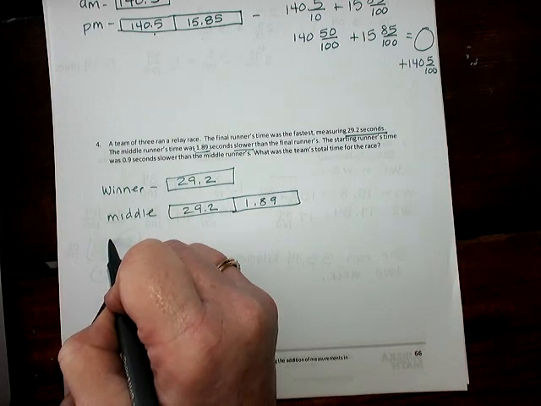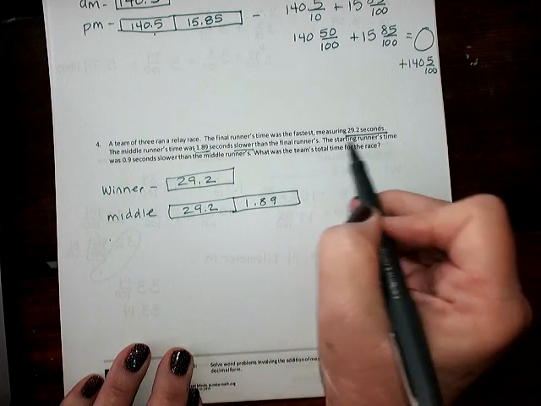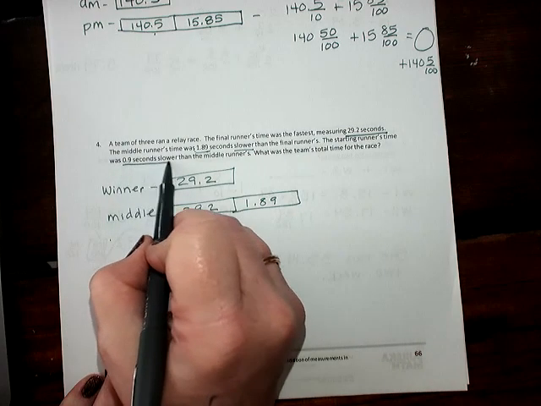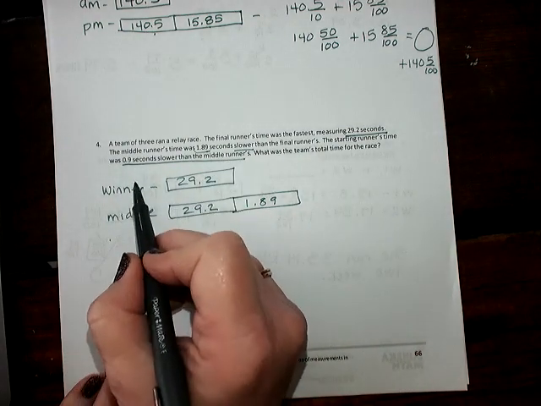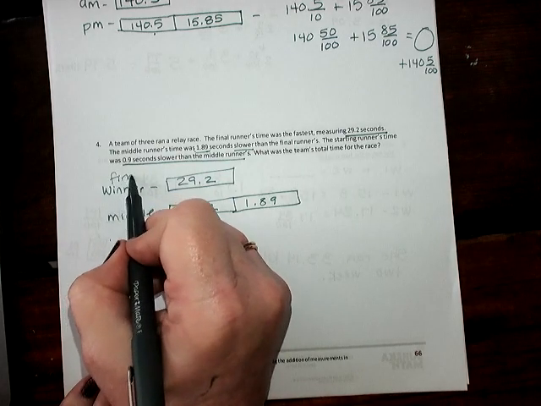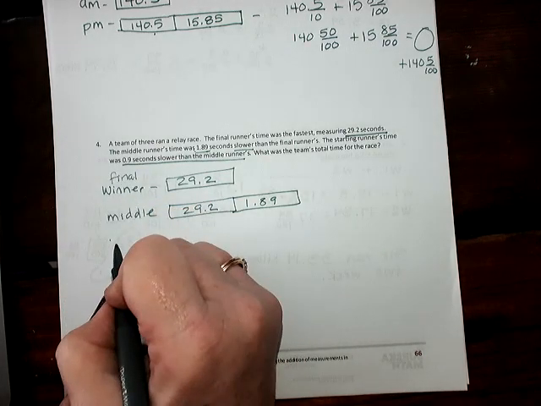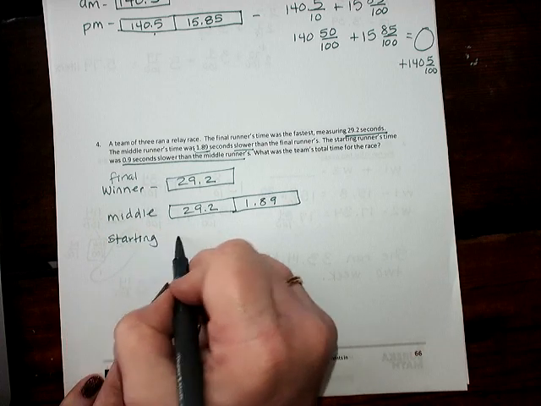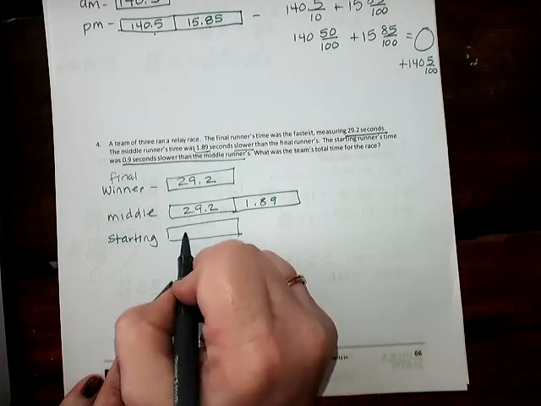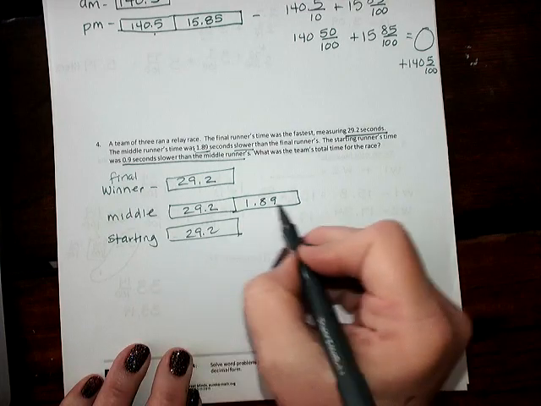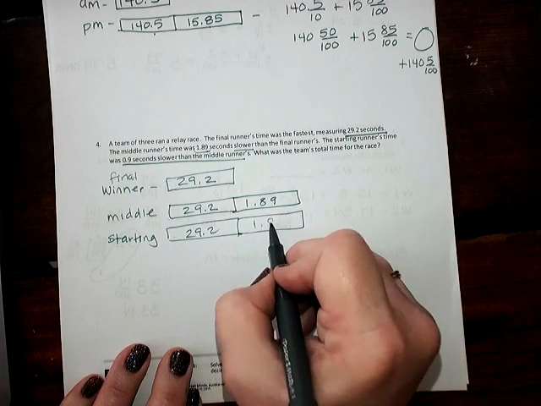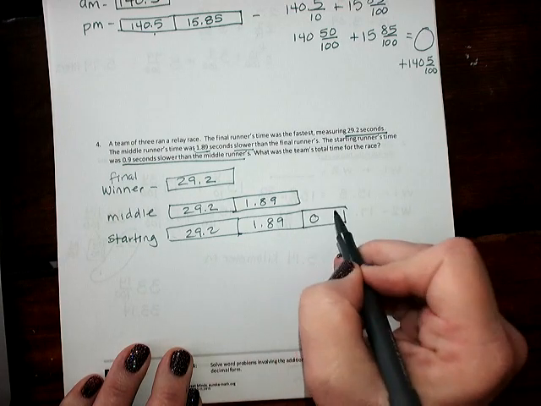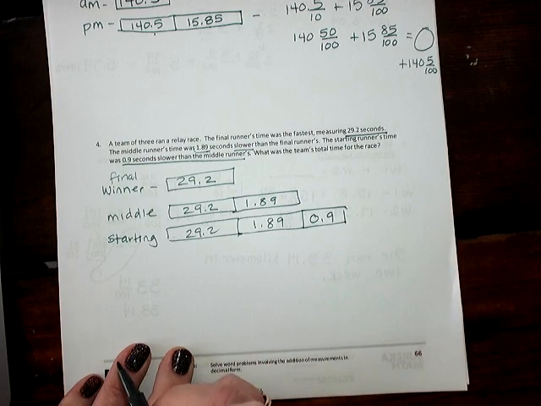And then the starting runner's time was 0.9 seconds slower than the middle runner's. So we have the final runner, I called him the winner, the middle runner, and then the starting runner. And the starting runner ran 29.2 of the end, plus another 1.89 seconds, plus an additional 0.9 seconds.